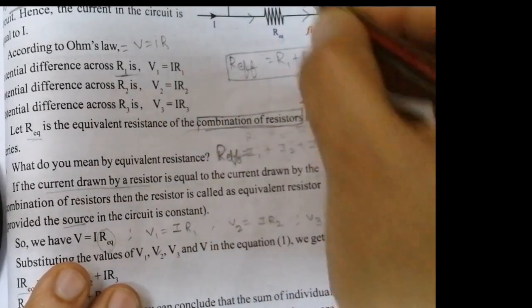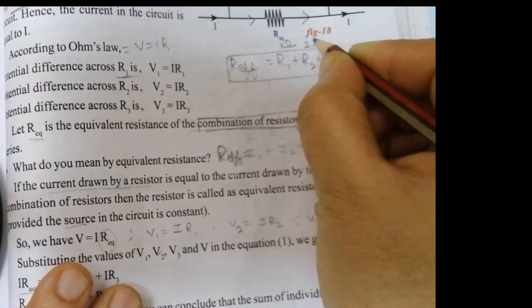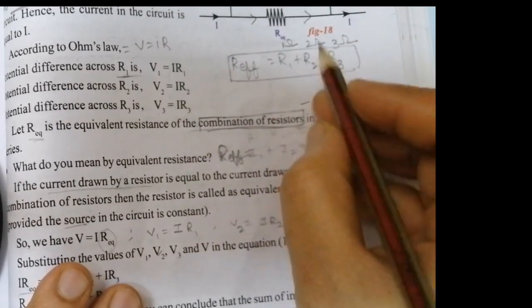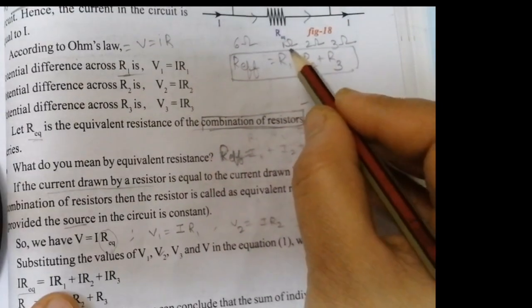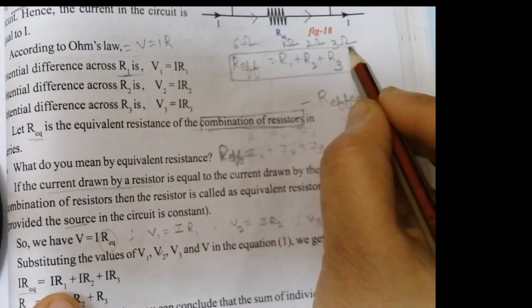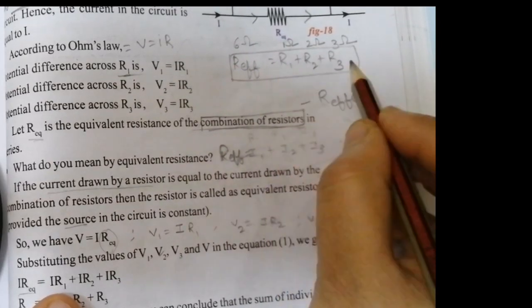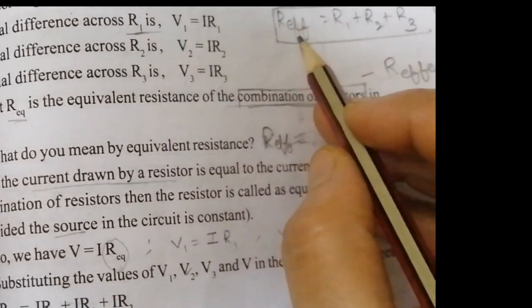Suppose here we have 1 ohm, this is 2 ohms, this is 3 ohms. What is the total resistance here? 6 ohms. 1 plus 2 is 3, 3 plus 3 is 6. So the sum of the individual resistances is equal to the effective resistance.